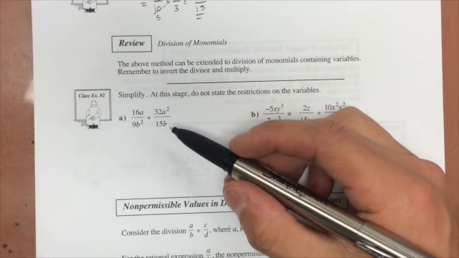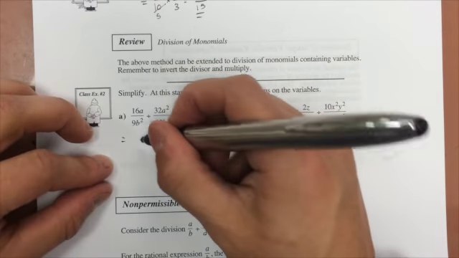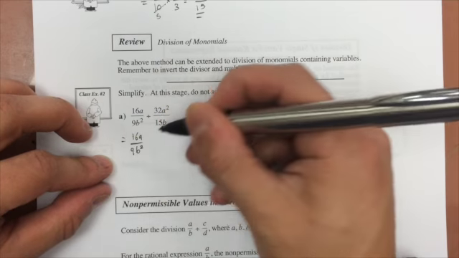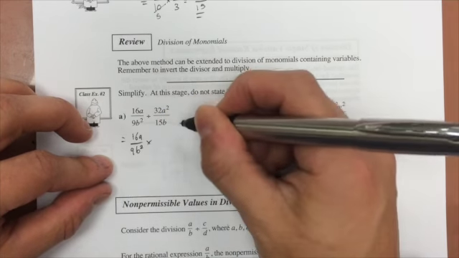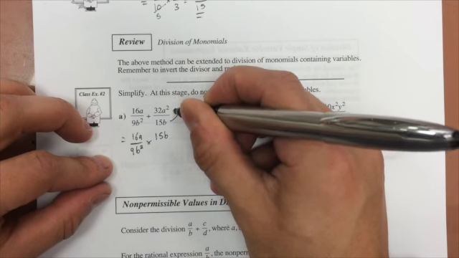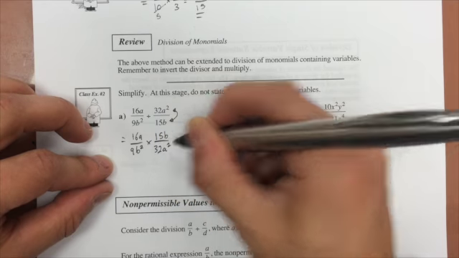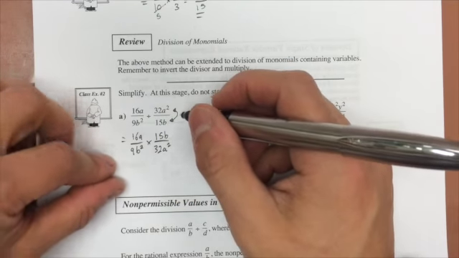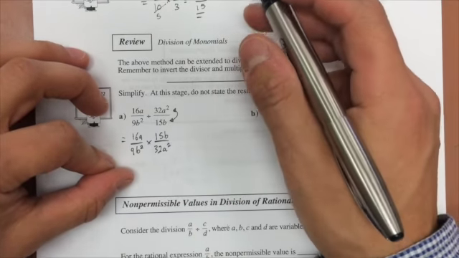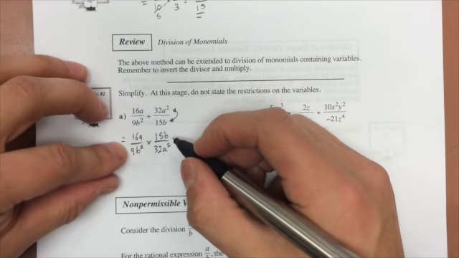So when we approach these types of questions, such as class example B, sorry about the camera there, we're going to do the exact same thing. And so this is going to become 16a over 9b squared, and then we're going to multiply that by 15b, if I flip this, and the top and bottom trade places.